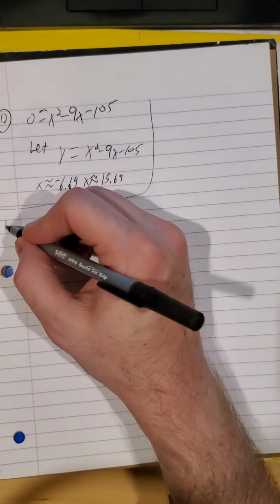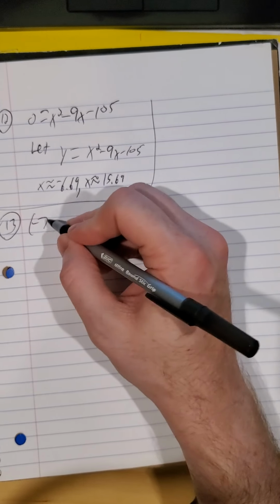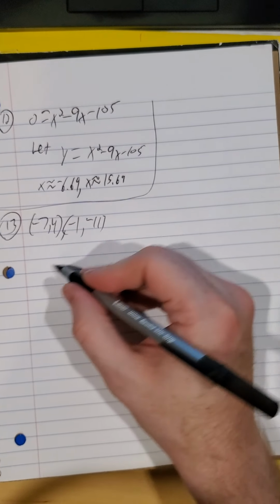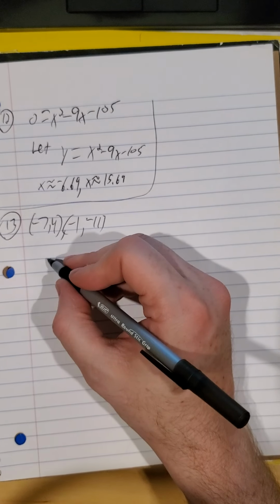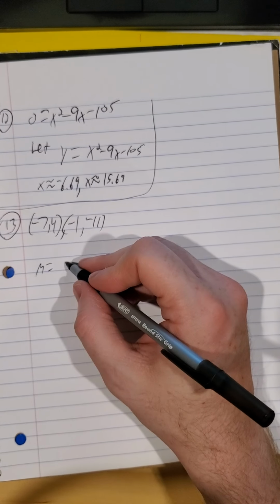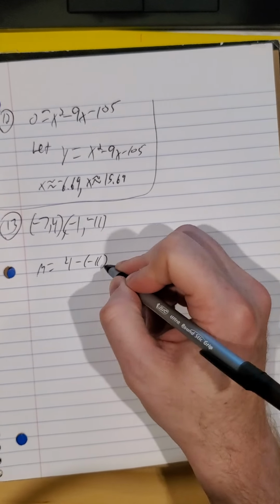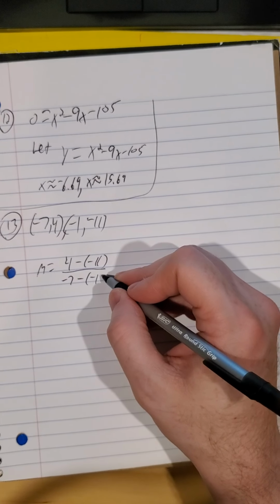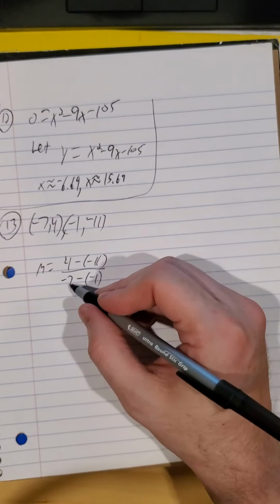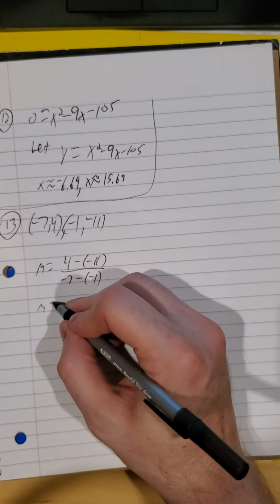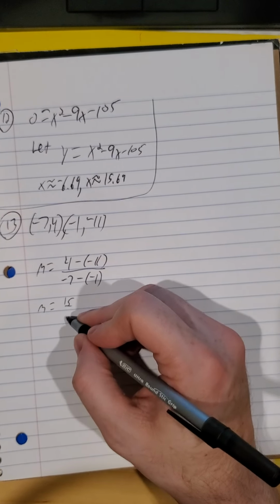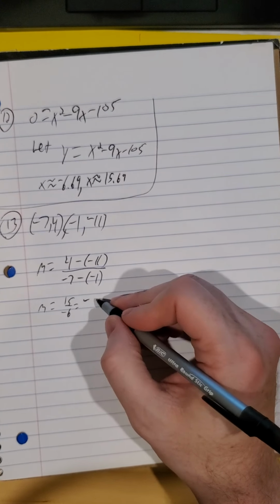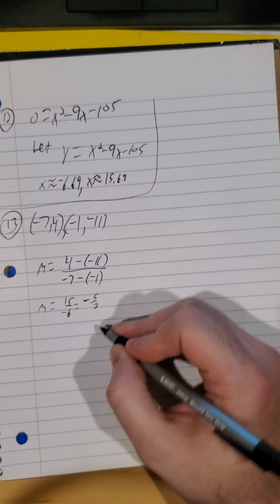13, writing the equation of a line. We were given (-7, 4) and (-1, -11). To write the equation of a line, you need a point and a slope. So our slope m equals 4 minus negative 11 over negative 7 minus negative 1, so change in output divided by change in input. So our slope is 15 over negative 6. Positive over negative is a negative, and they have a common factor of 3.